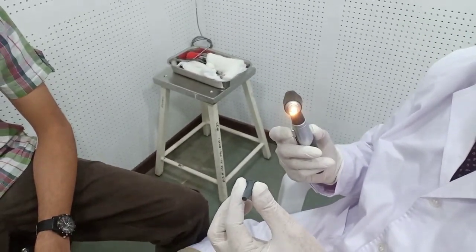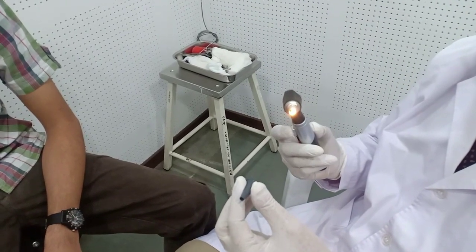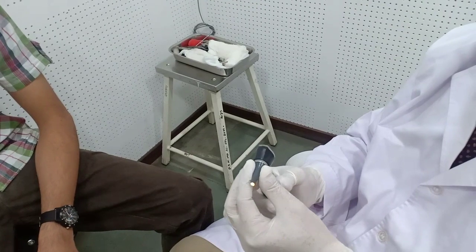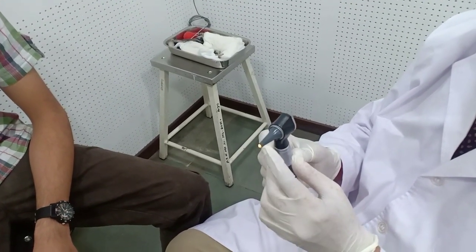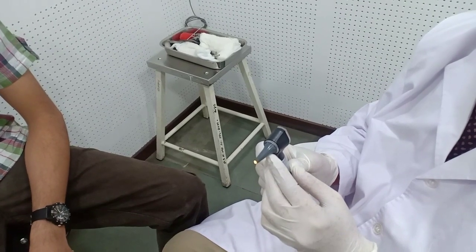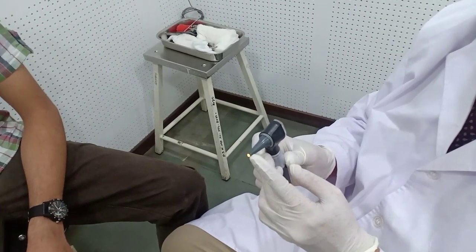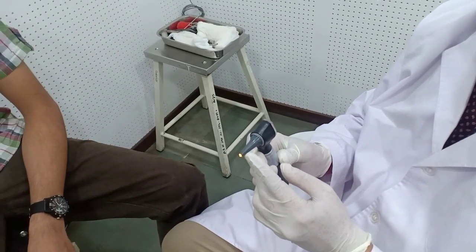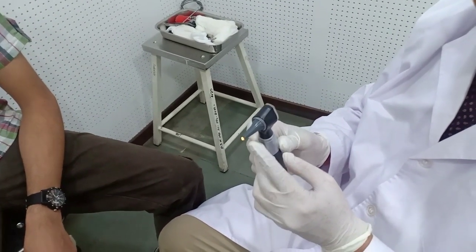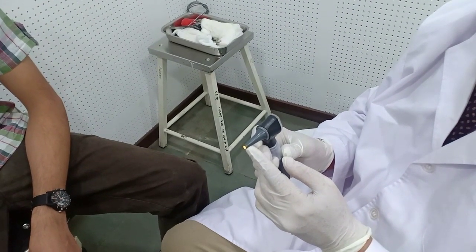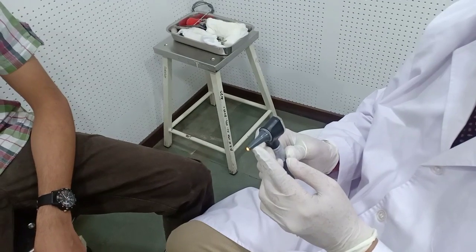Now this ear speculum should be the largest one that can go easily into the external auditory canal. We should keep in mind that the tip of the speculum should not touch the bony part of the external canal, because the bony part is very sensitive and it will be painful and the patient will not allow it, and especially in children they will shout. So this tip should not go beyond the cartilaginous part. It should remain only up to the cartilaginous part. That we should take care.